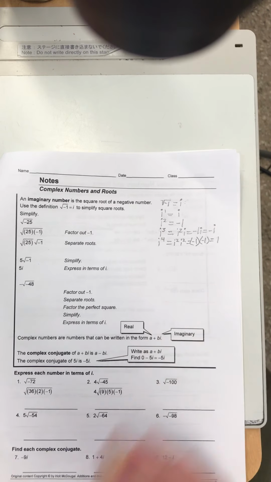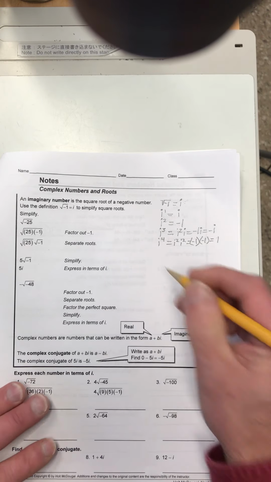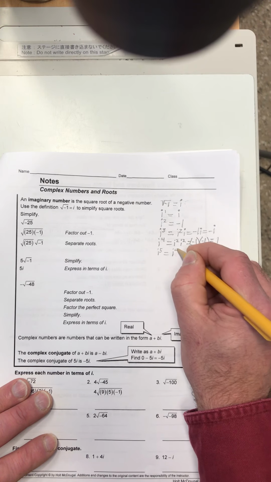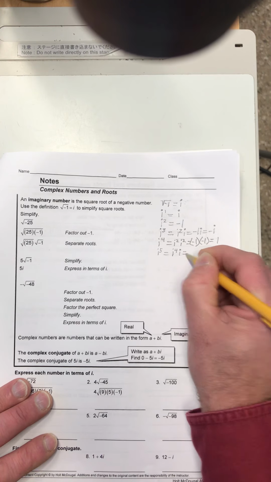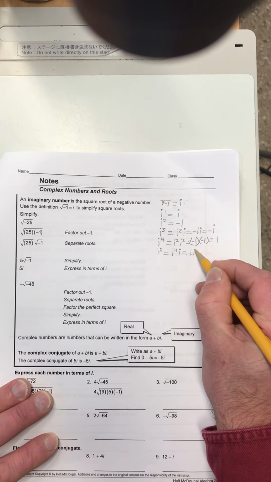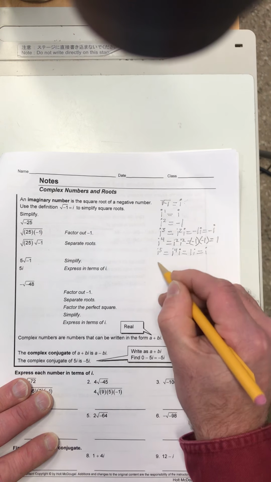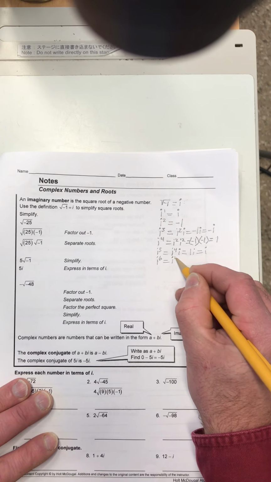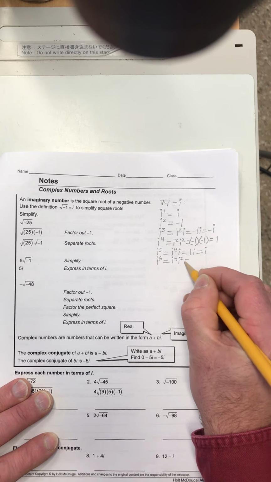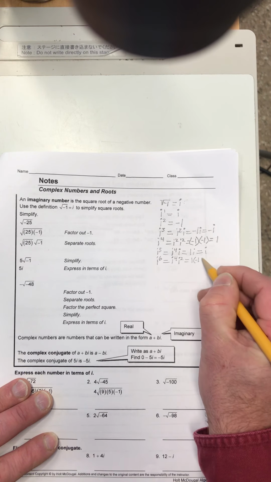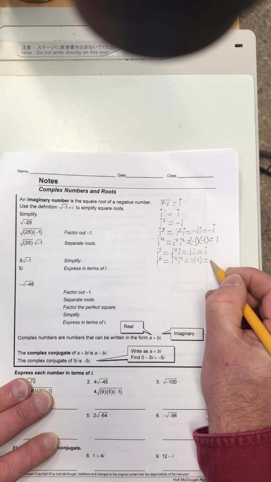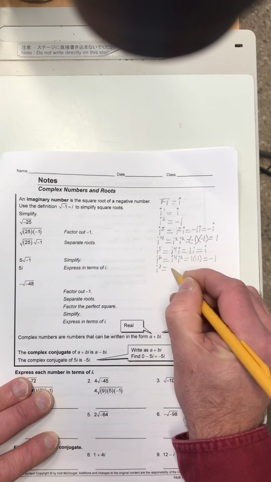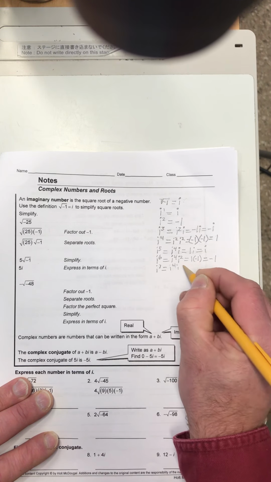Now, seeing this, there's kind of a pattern that develops. i to the fifth is equal to i to the fourth times i, which would be 1 times i, which is i. i to the sixth is equal to i to the fourth times i squared, which is 1 times -1, which is equal to -1. i to the seventh equals i to the fourth times i to the third.